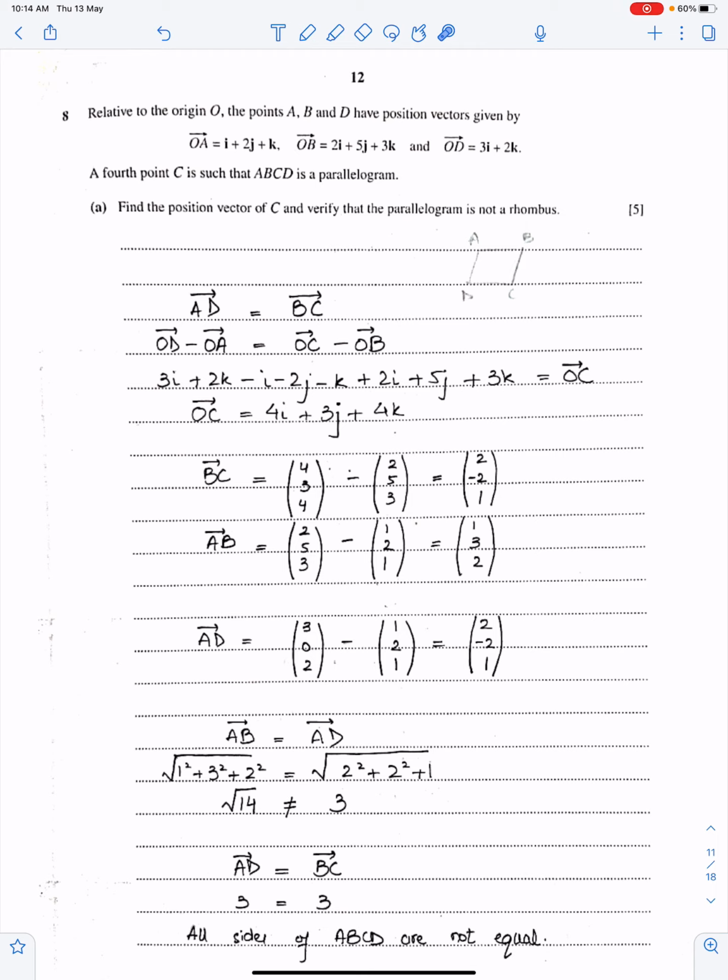For position vector C, we have 2 options. Number 1, we can use these 2 vectors: AD is equal to BC. Or we could use these 2 vectors: AB is equal to BC. You have options. You can use any 2. Opposite vectors are equal in a parallelogram.